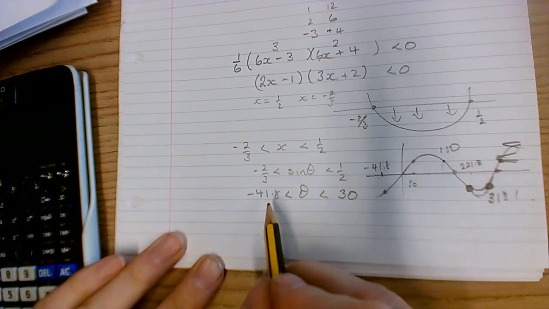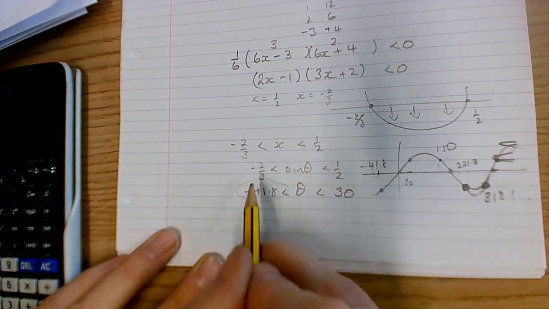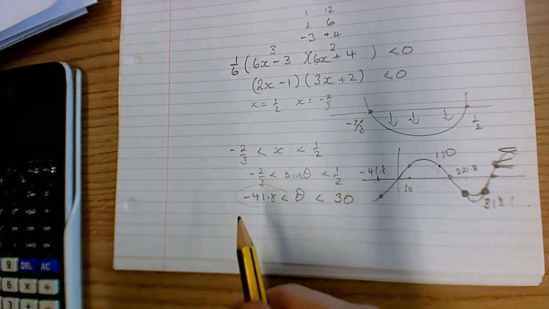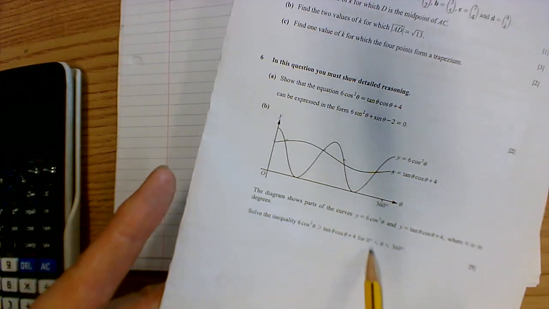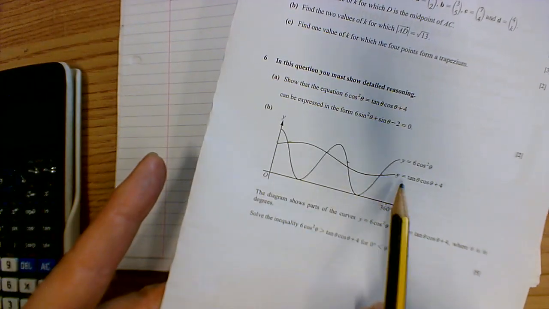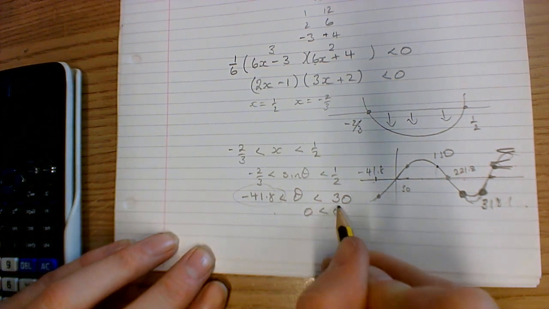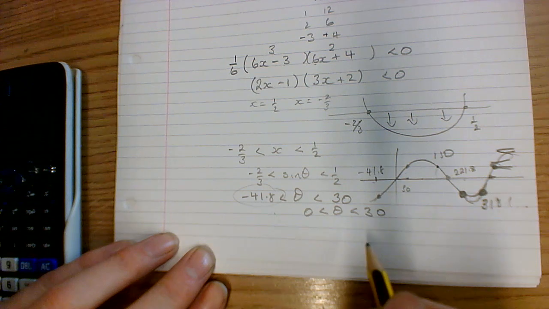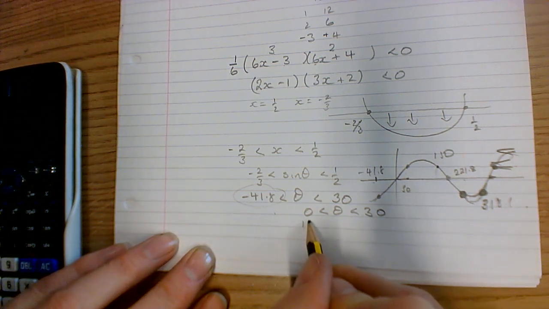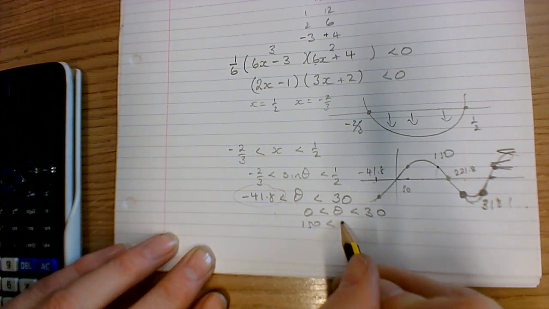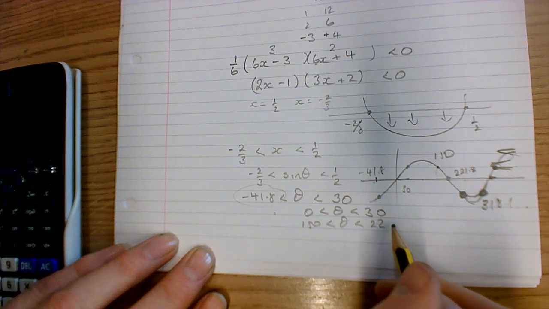So the regions are going to be for our solution. Now it's not going to be this one because from the graph we can see theta is going from 0 to 360. So our solutions then are going to be 0 less than theta less than 30. The next value we come across is 150 less than theta less than 221.8, I'm going to put 222.